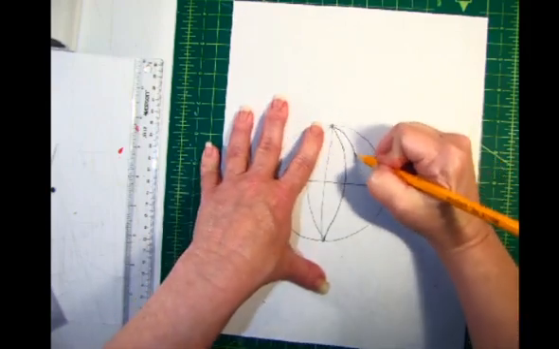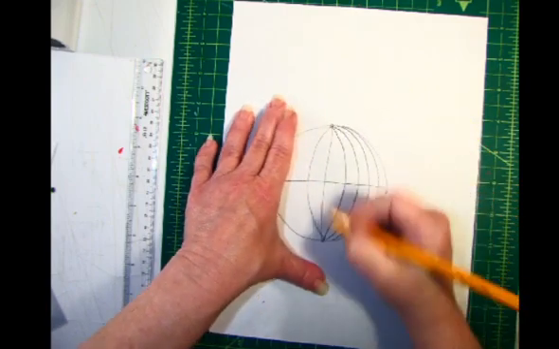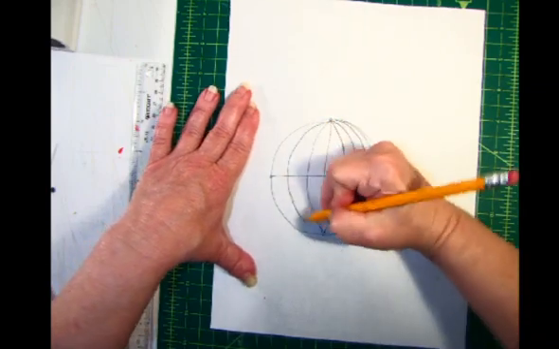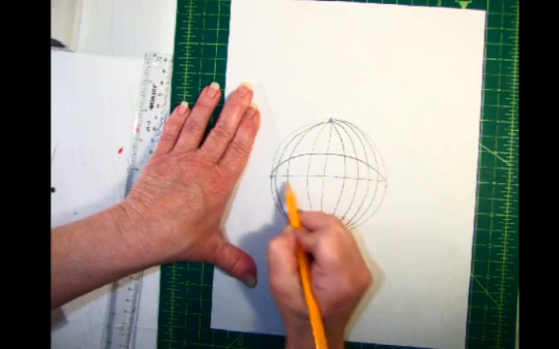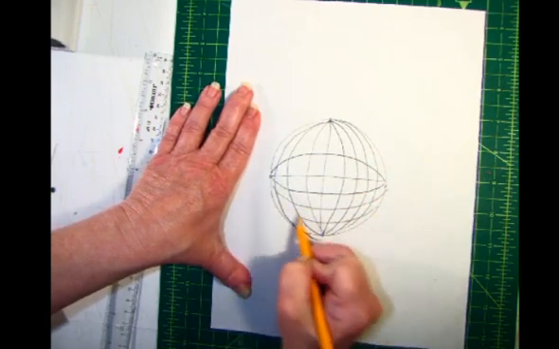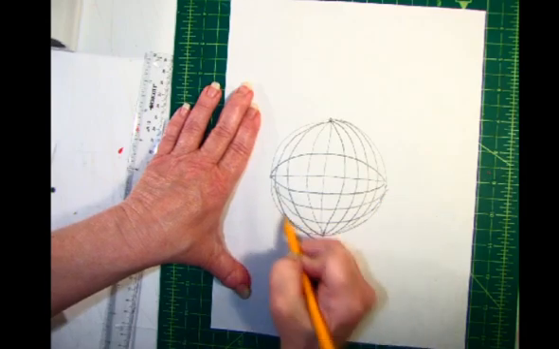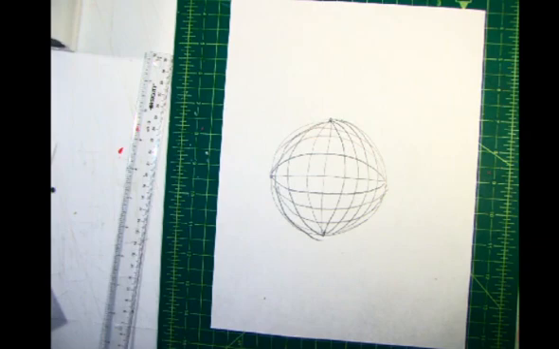But then as we go, they're going to get closer and closer together. Same thing here, kind of fat. And then these lines like that. So that's how you do the 4-point orb.